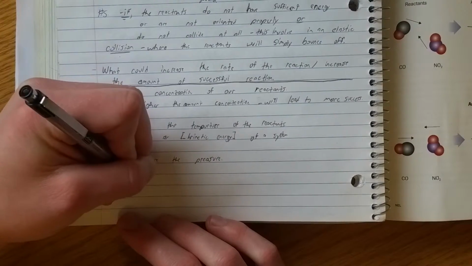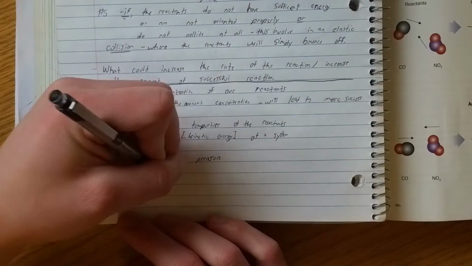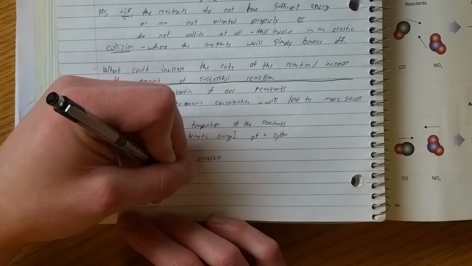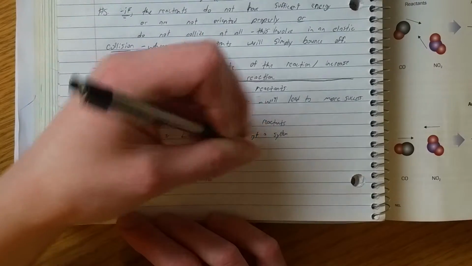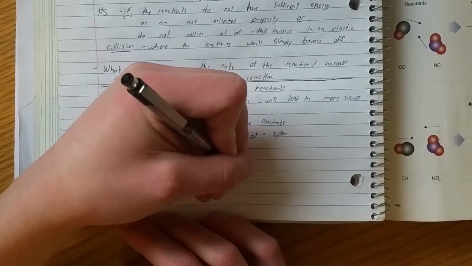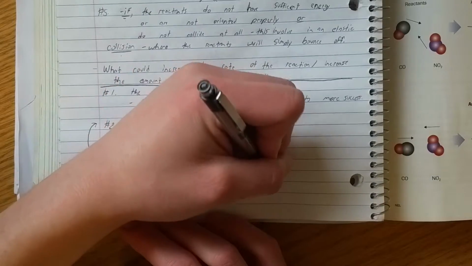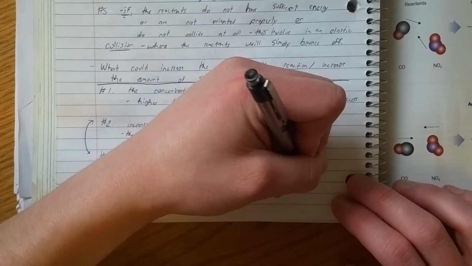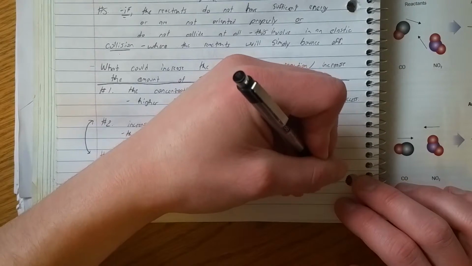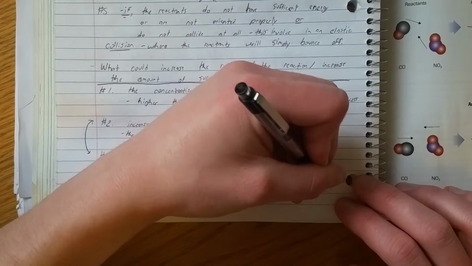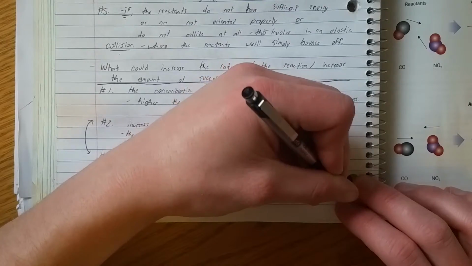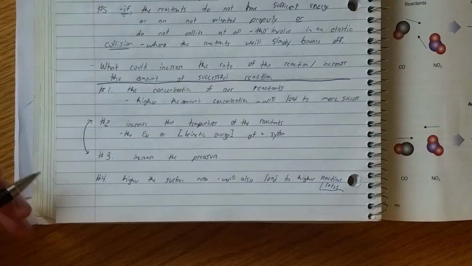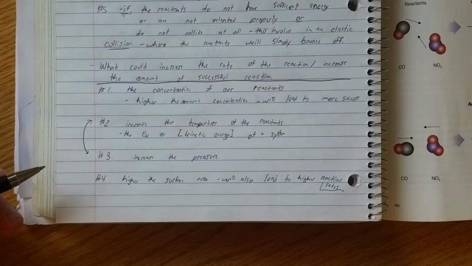The surface area, can you guys still see? Higher the surface area will also lead to higher reaction rates. And all reaction rates mean is that more successful reactions.